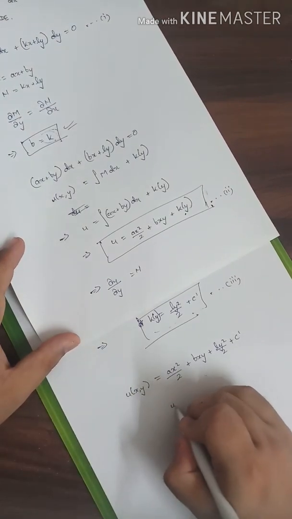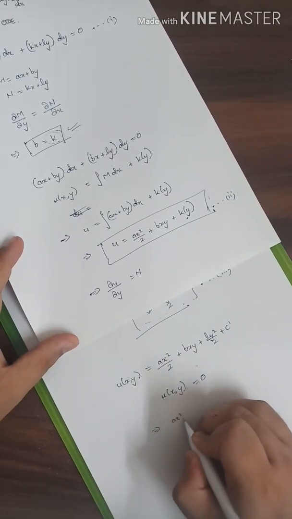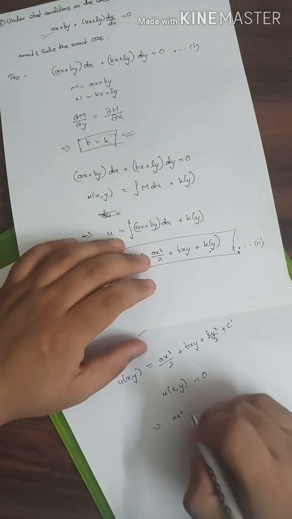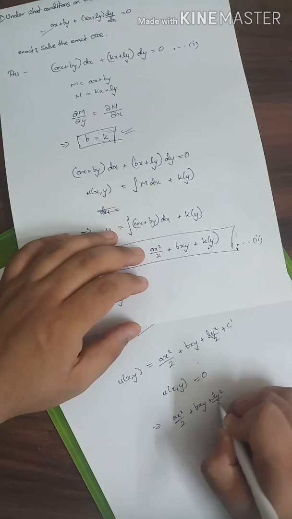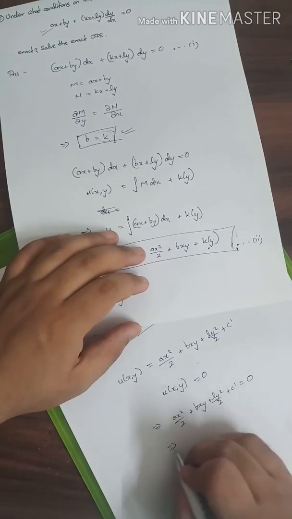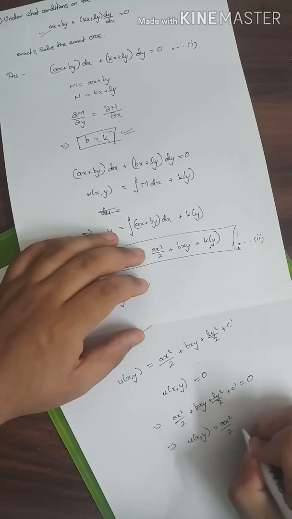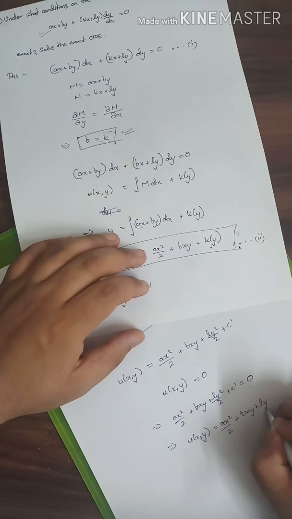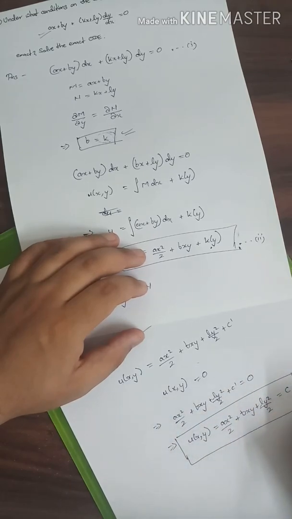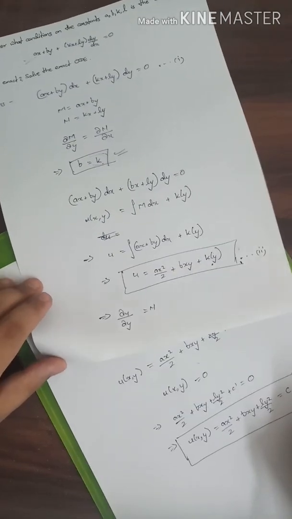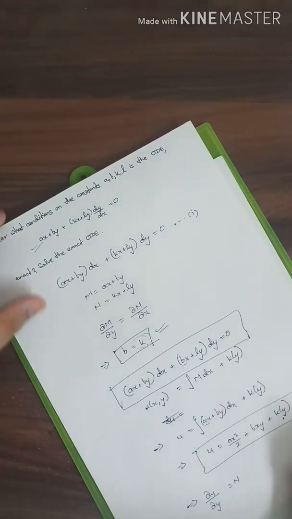And as we know, u(x,y), the general solution, is equal to 0, implying ax square by 2 plus bxy plus ly square by 2 plus c dash equal to 0, implying that u(x,y) equal to ax square by 2 plus bxy plus ly square by 2 equal to c would be the general solution of this exact ordinary differential equation. So yeah, that's our solution.